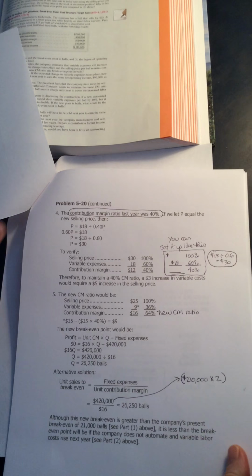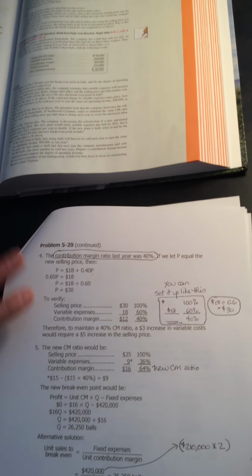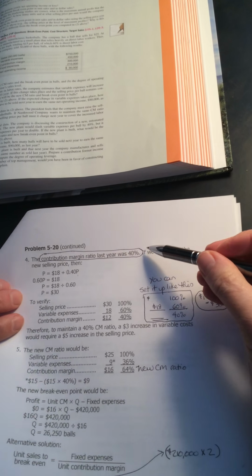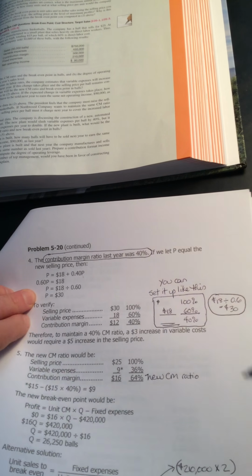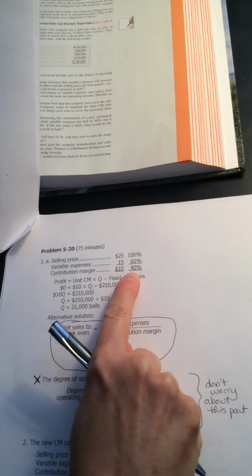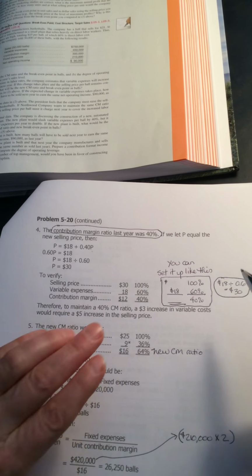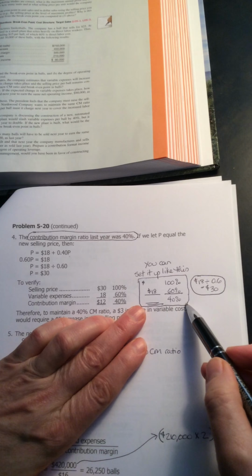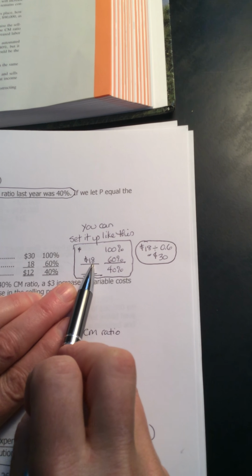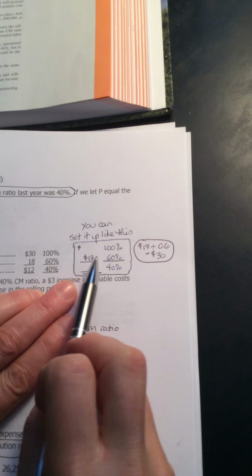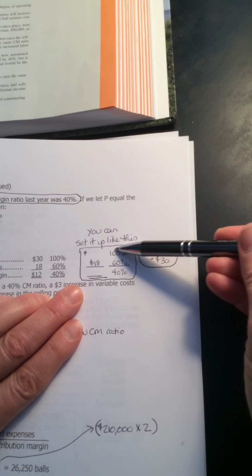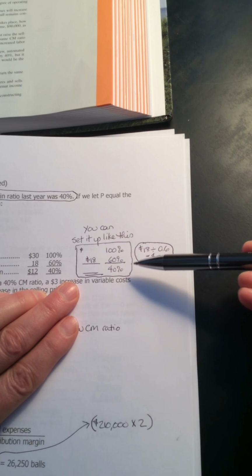Okay, we're still on the same scenario, but now the boss says we have got to raise the price. So our contribution margin ratio last year was 40%. Referring back to Part 1, CM ratio was 40%. So what we do, you can set it up like this, the way I've got the box drawn. What we know is variable costs are now $18, 15 plus the 3. 40% is the CM ratio. This is the way it used to be, and we want to keep this the same.